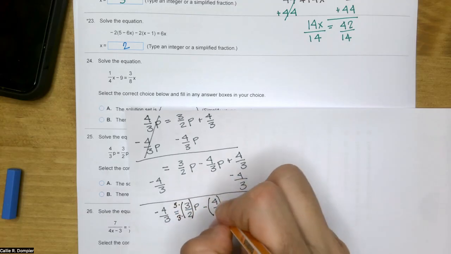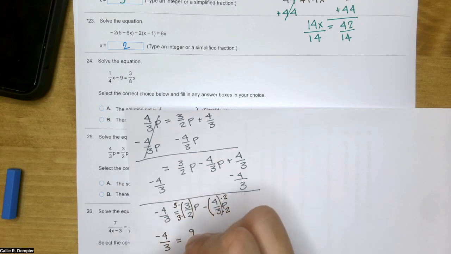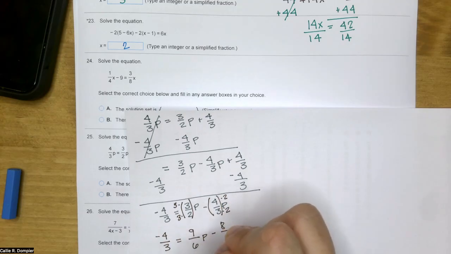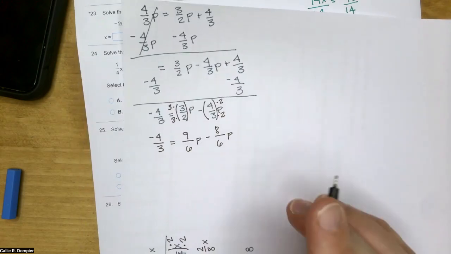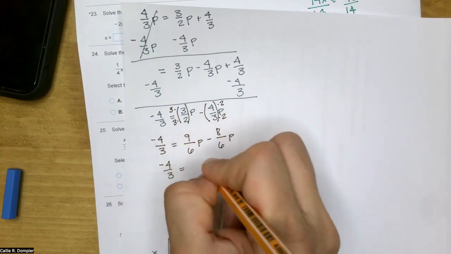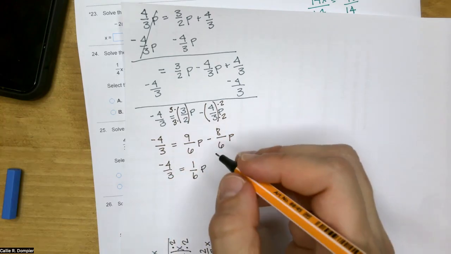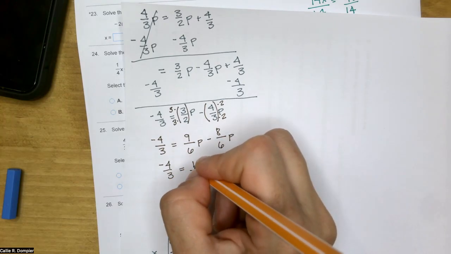Here we're going to multiply the top and the bottom by 2. This side stays the same. 3 times 3 is 9. 3 times 2 is 6. 9/6p minus 4 times 2 is 8. 3 times 2 is 6p. Now we have 9/6p minus 8/6p, and we have negative 4/3 equals 1/6p. And remember, that's the same as saying that the p is up here.